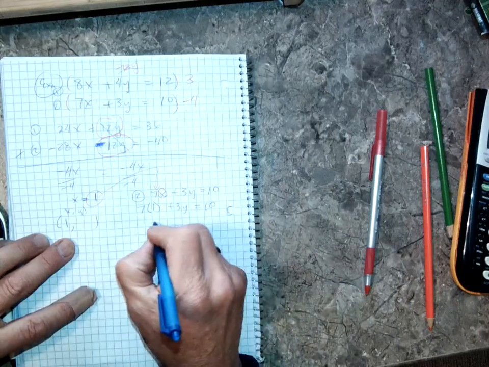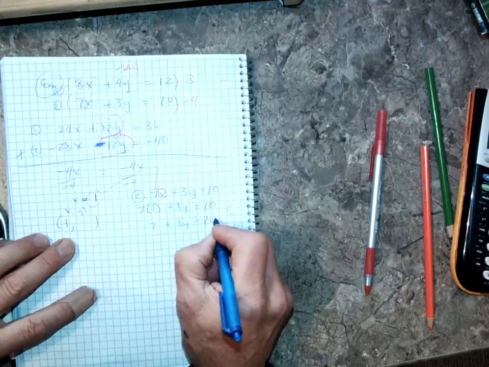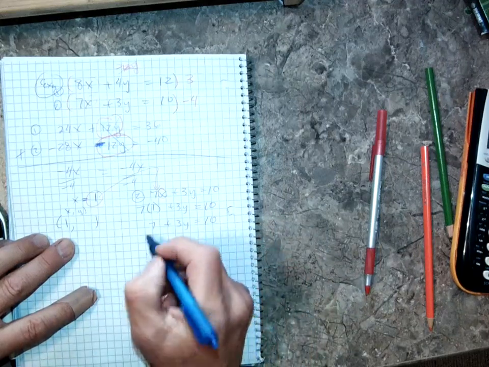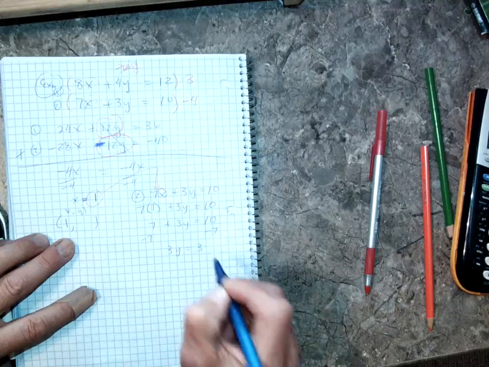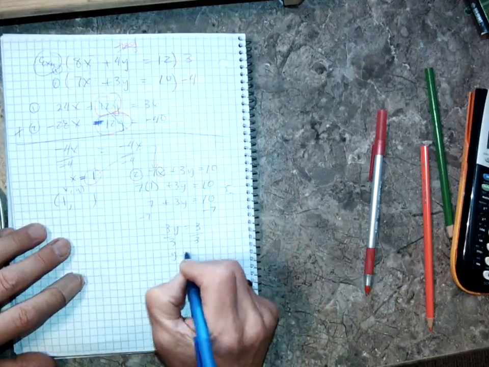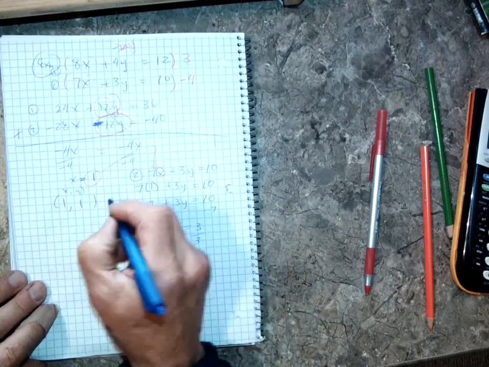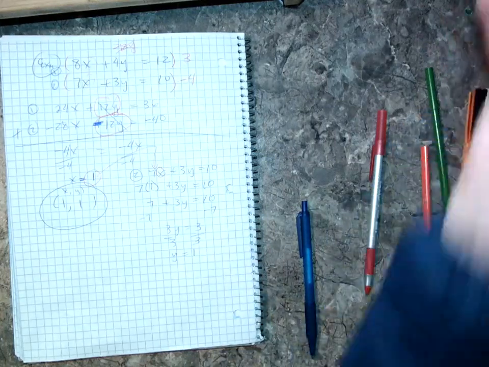I get 7 plus 3y equals 10. Minus 7, minus 7. 3y equals 3. Divide by 3, divide by 3, y equals 1. All right, there's my answer, 1, 1. Okay, so now, great job to everybody. Today's homework is in the next section.